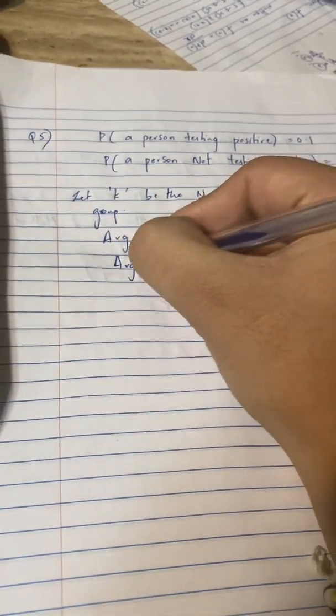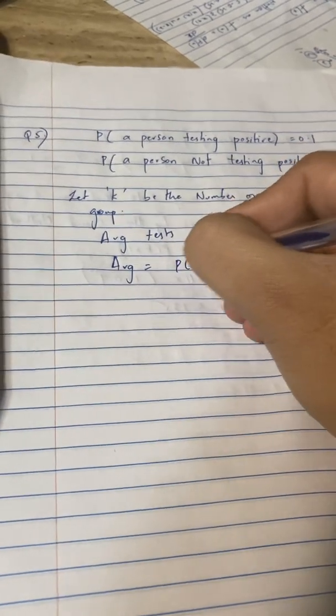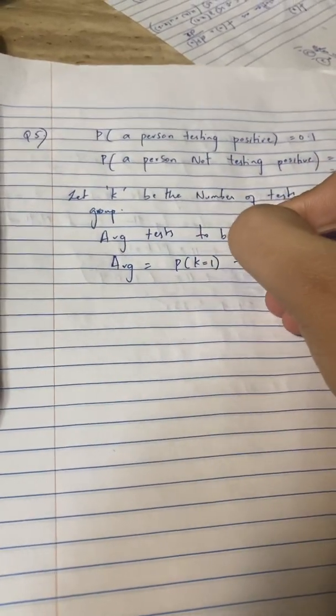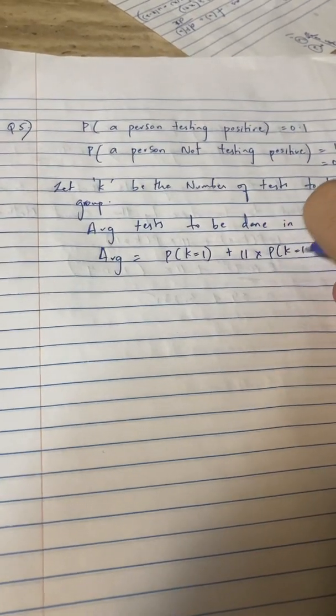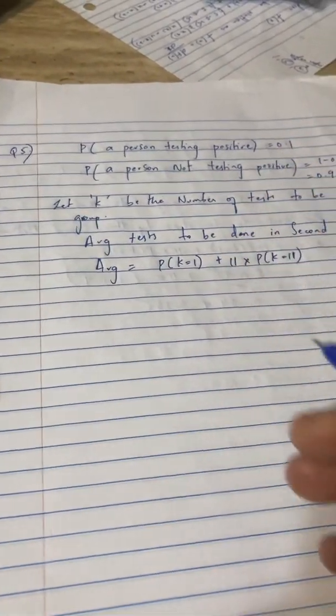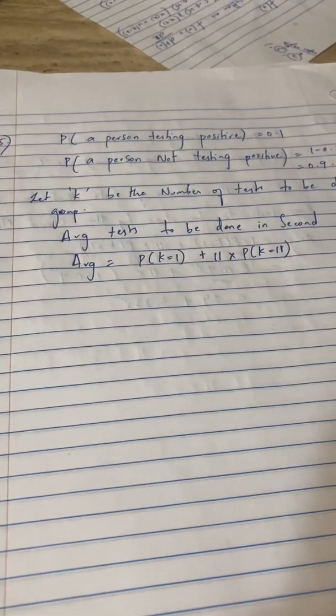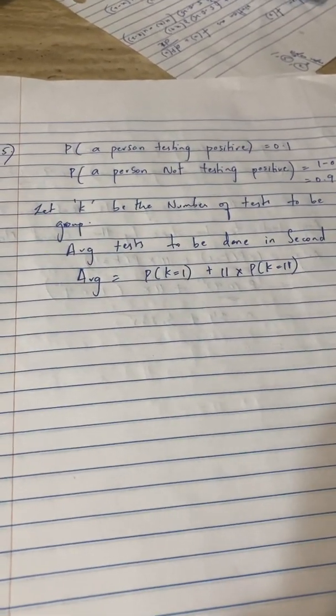The average can be calculated as 1 times P of K equal to 1, plus 11 times P of K equal to 11. Let me explain this. I've written P of K equal to 1 because in the best case there is only one test to be done, where the mixture is tested negative.